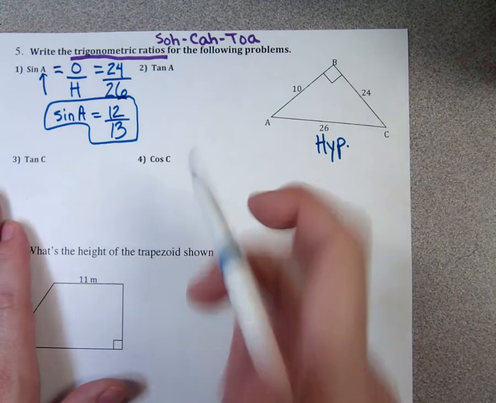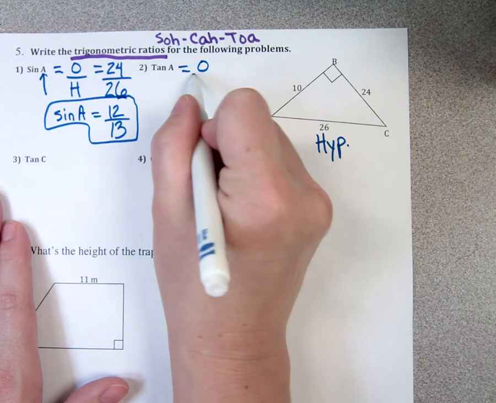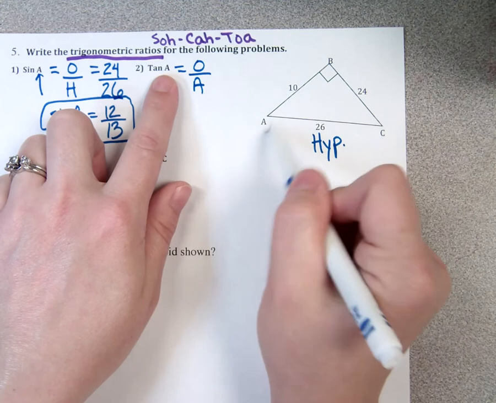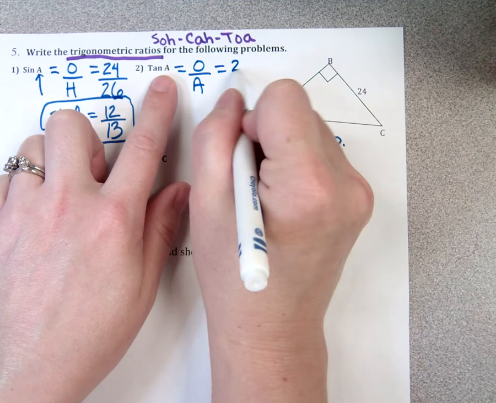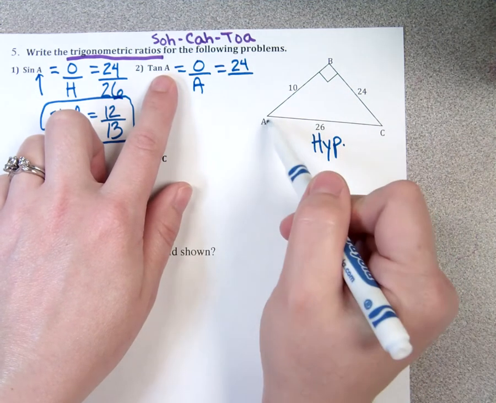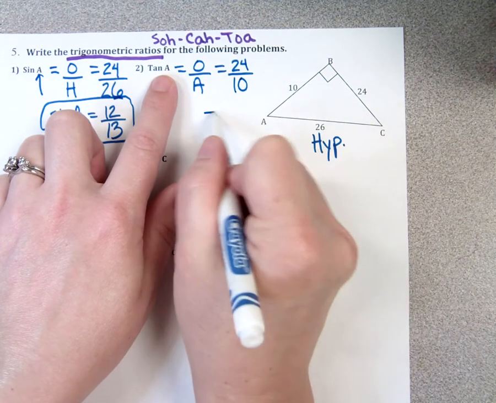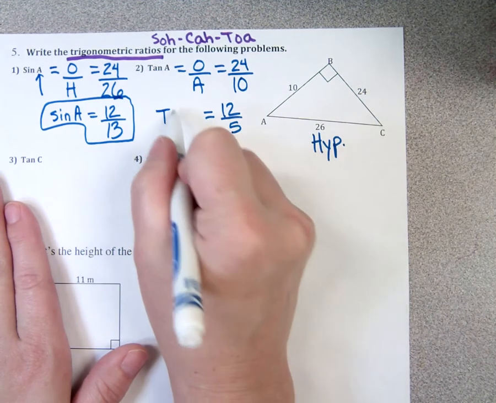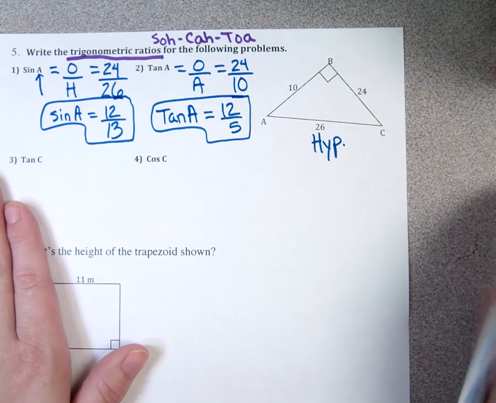Okay, number 2, tangent. Tangent is opposite over adjacent. Okay, it wants angle A, so which one's the opposite side? 24, because it's all the way across. And then adjacent means right next to. Well, it's not this one because that's the hypotenuse, so it's the 10 because that one's the one that's right next to it. And then I reduce 24 over 10, divide both of those by 2, and I get 12 over 5. And that's the tangent of angle A.